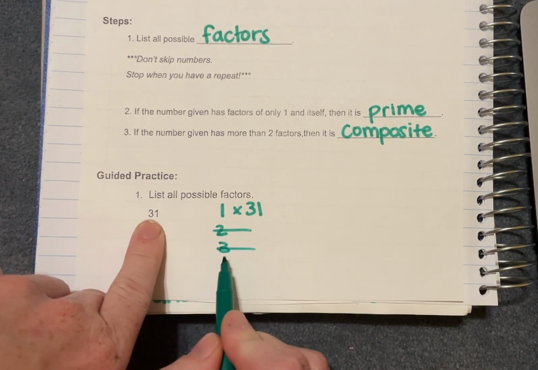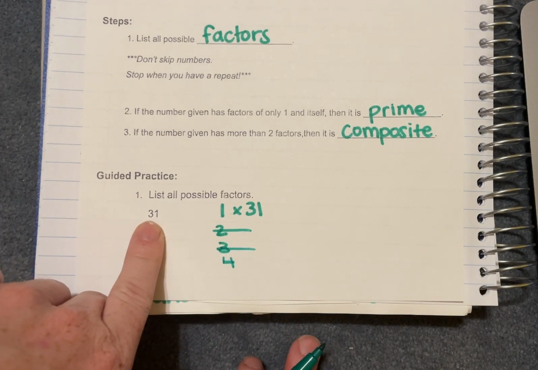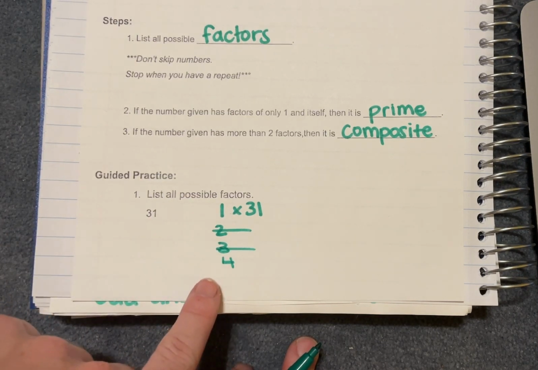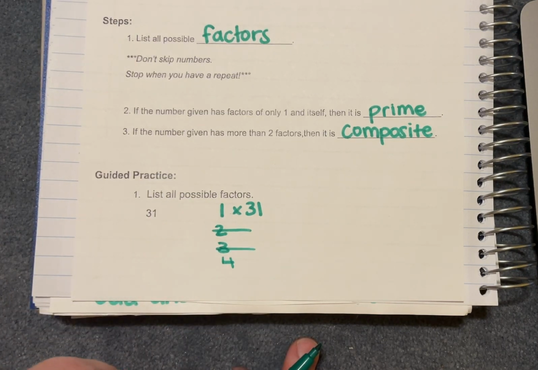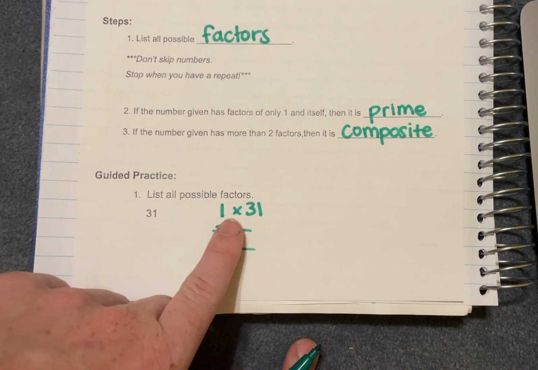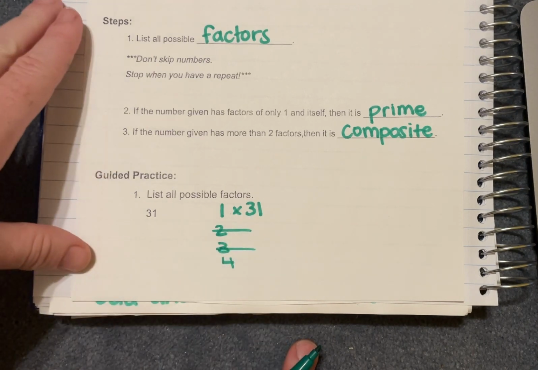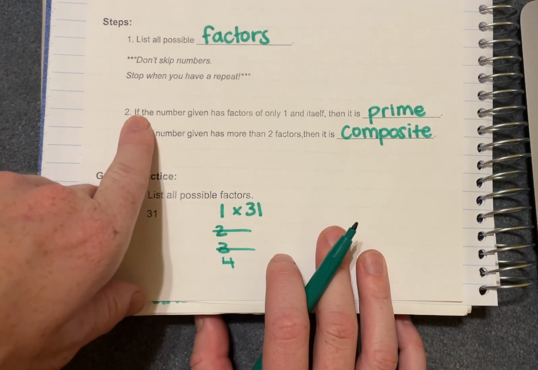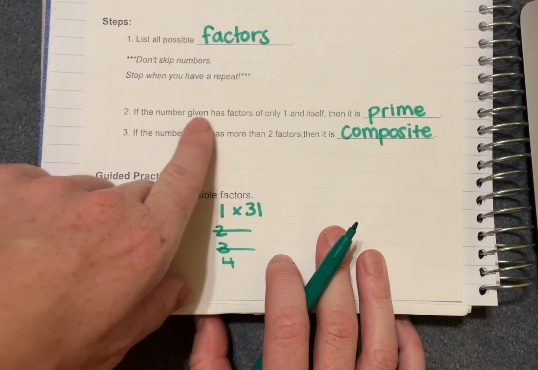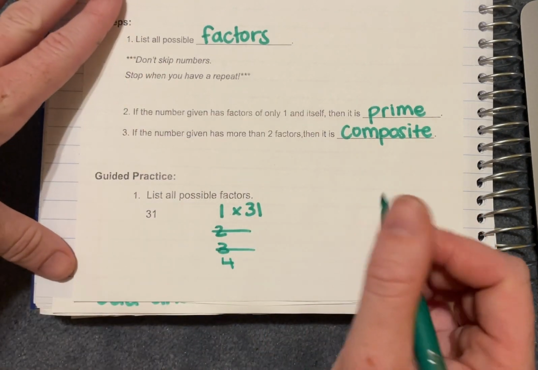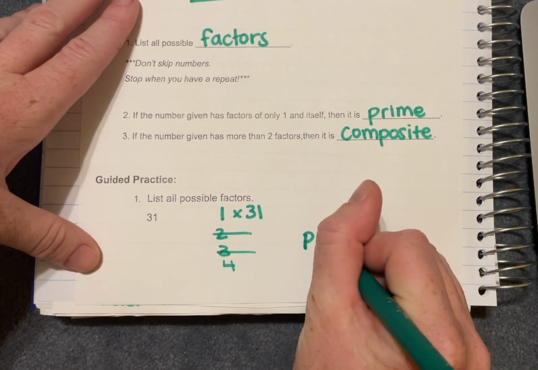So 3 won't work. I'm noticing a pattern as I go through all the numbers. 4, 5 won't work, 6 won't work, 7 won't work. The only numbers that will work are 1 times 31. So 1 times 31 shows me that it's only 1 and itself, then it's prime. So this number, 31, is a prime number.